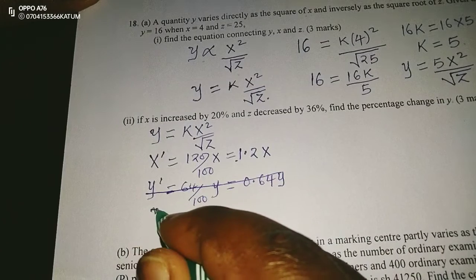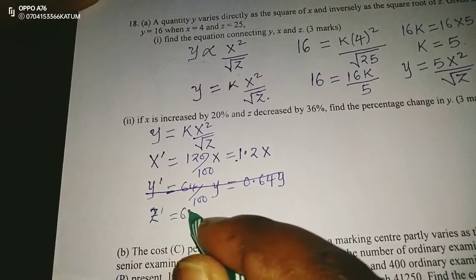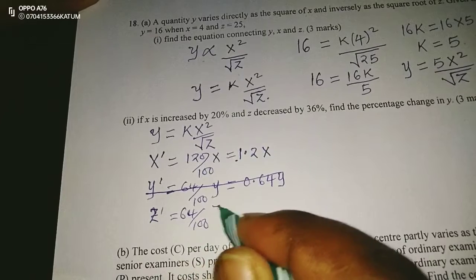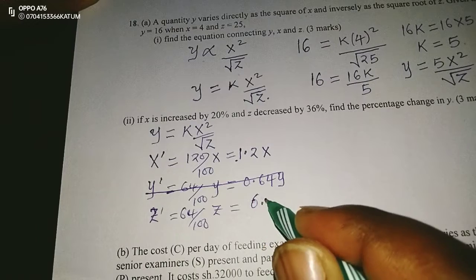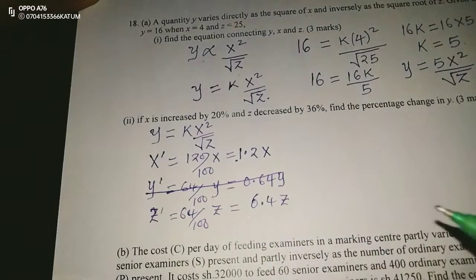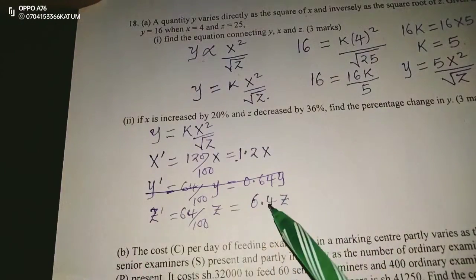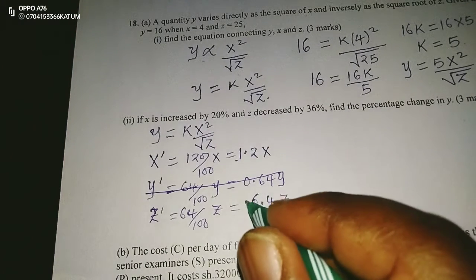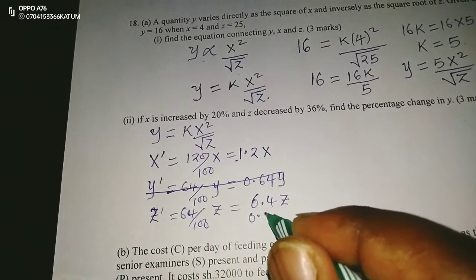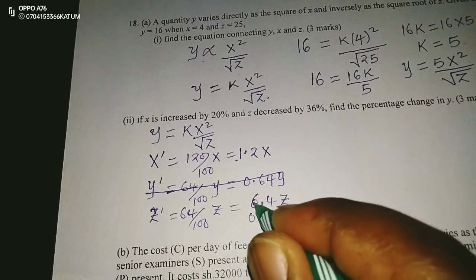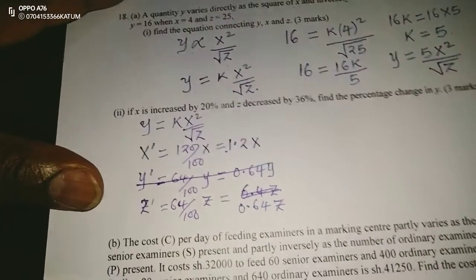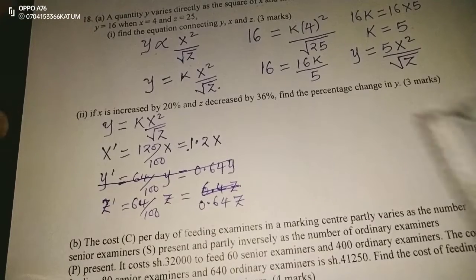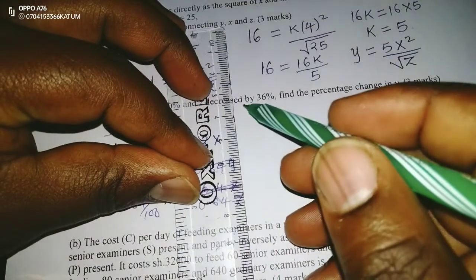So the new z is the one becoming 64% of original z. So the new z becomes 0.64 original z. Sorry for the mistake.